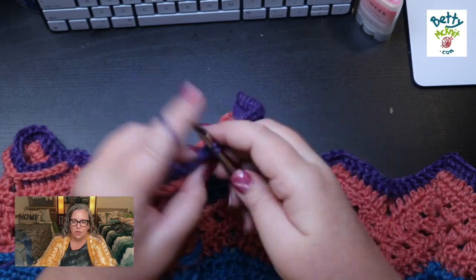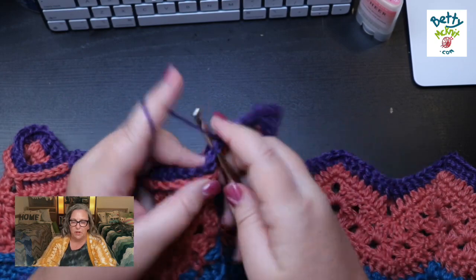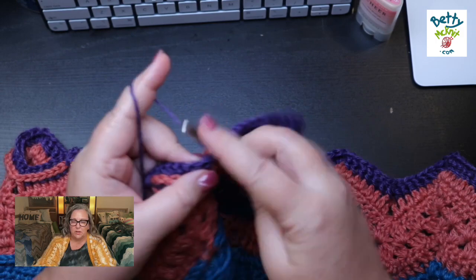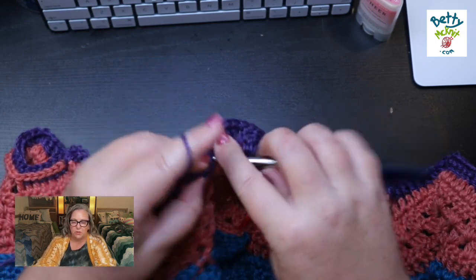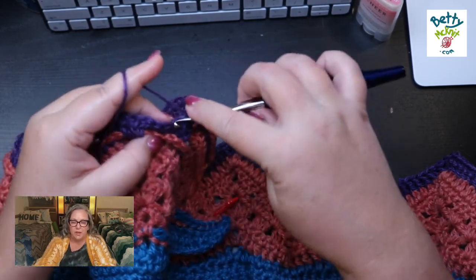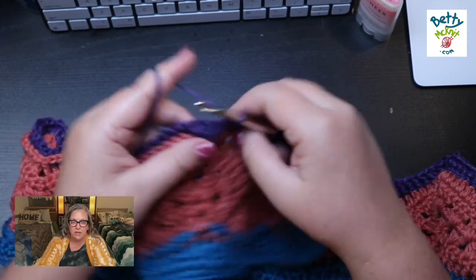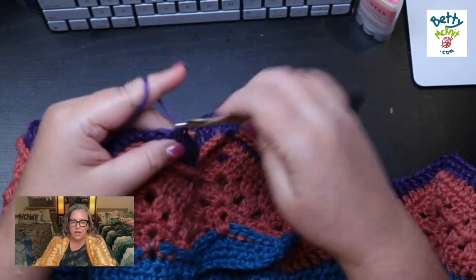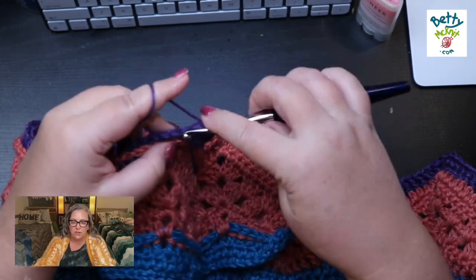Okay, so it goes chain 1, single crochet in the same space, skip 1, single crochet in each stitch across. Now notice that this row does not have the 3 single crochet in the peak, or any skips in the valley, and that is because the original name of this stitch is Vivid Chevrons.